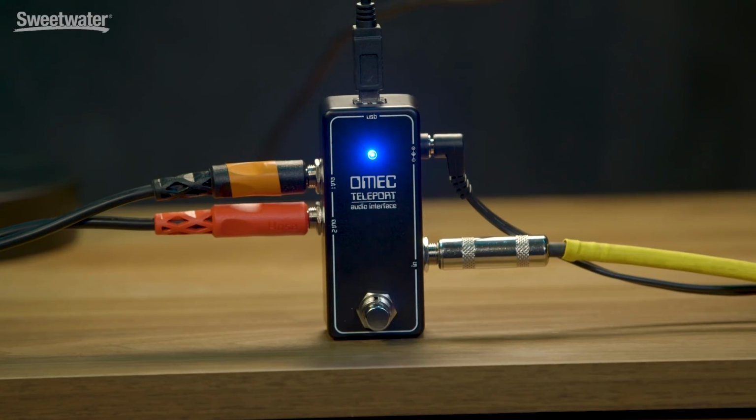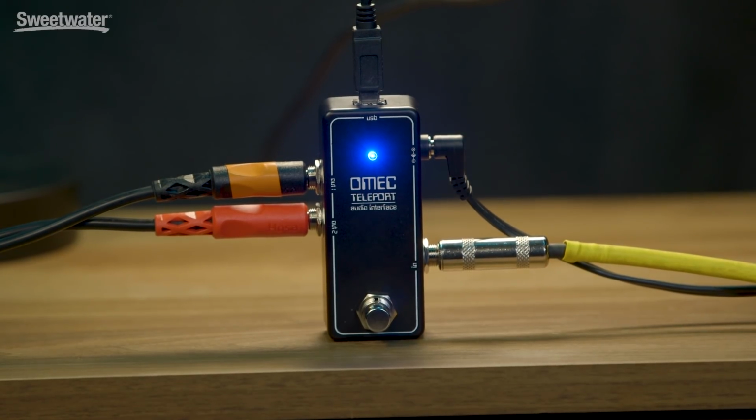If you're looking for what just may be the easiest and quickest solution for getting your signal into your computer, your iOS device, or your Android device, you definitely want to check out the Teleport from Orange Amplification. Just plug it in and it works. Super easy to use, compact, drops right into your gig bag or your guitar case.